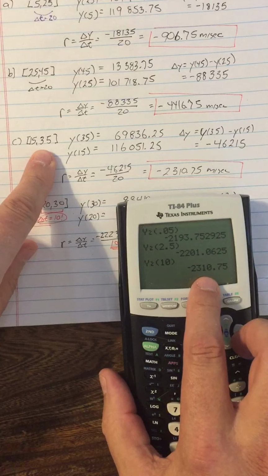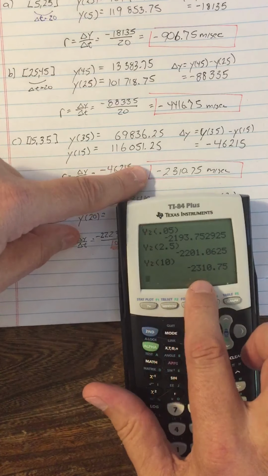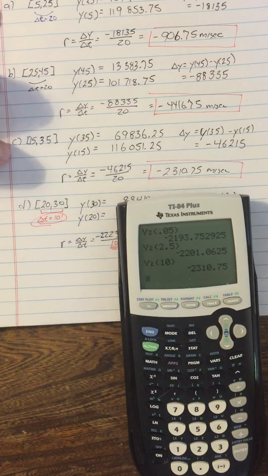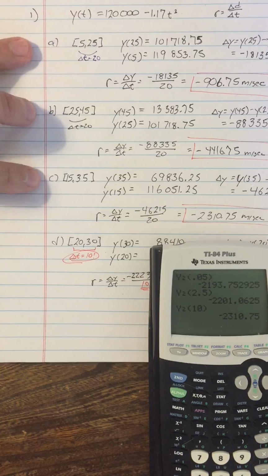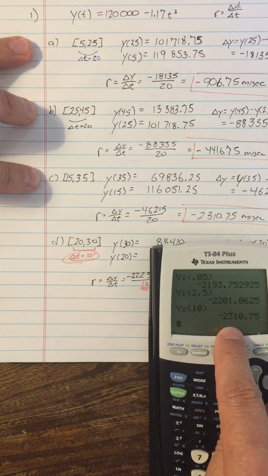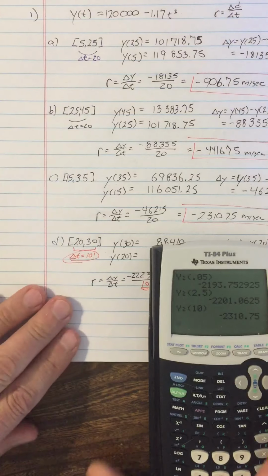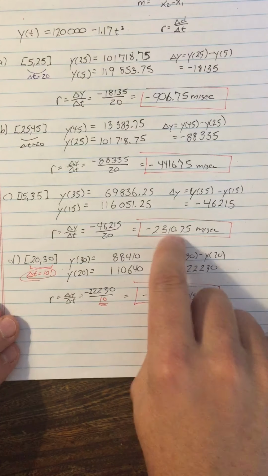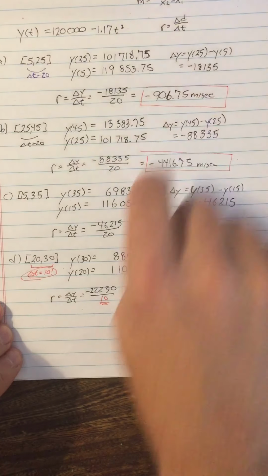But this one's right: 15 to 35, the delta t is 20, so my real delta t is 10, negative 2310.75. Tell me why, of these three intervals that all have delta t equals 20, our formula gave the correct answer for this interval but not the other two. Please pause the video and write down your answer. Why did our formula work for every interval except these two?